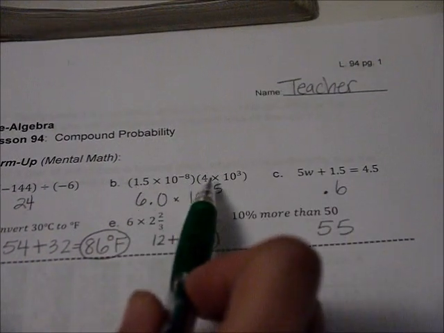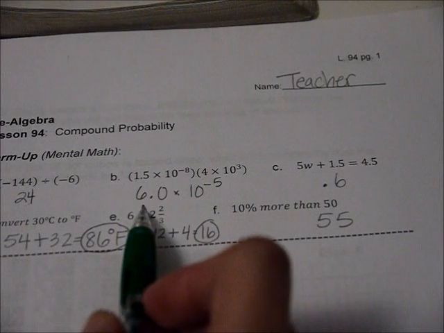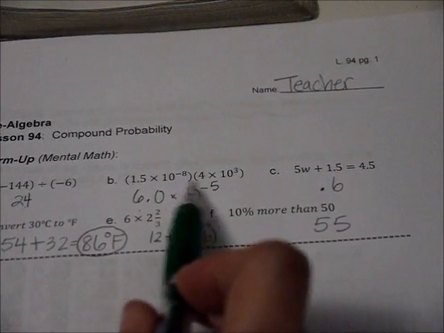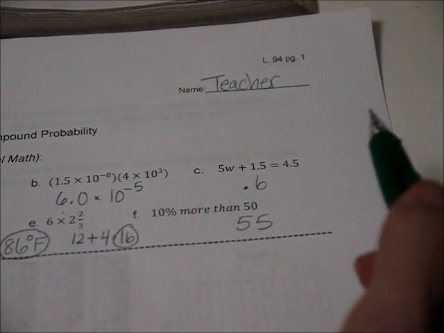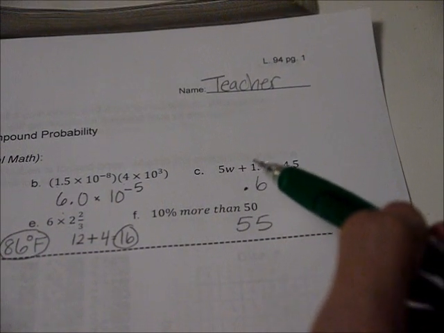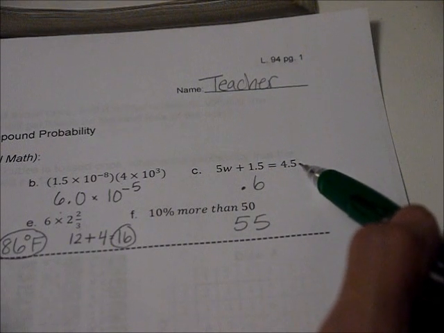All right, 1.5 times 4, so that's 4 plus half of 4, which is 6, times 10 to the negative 5, because negative 8 plus 3. This one takes a little bit to think through: take away 1.5 from both sides, so you end up with 3.0.